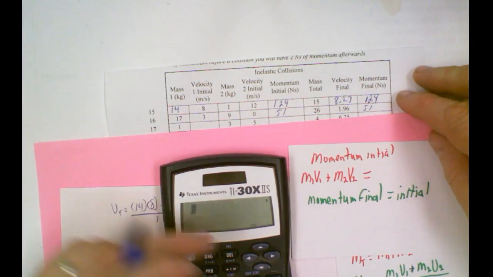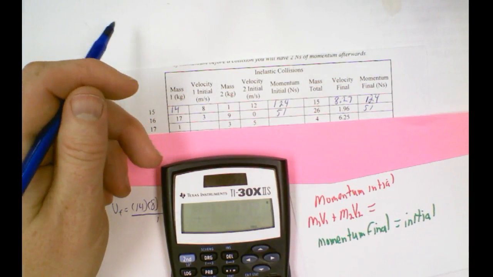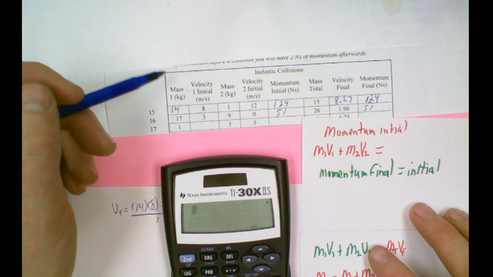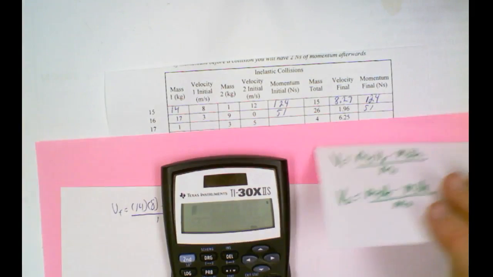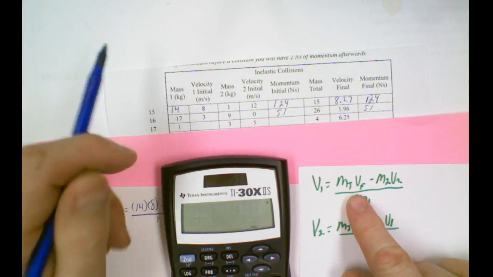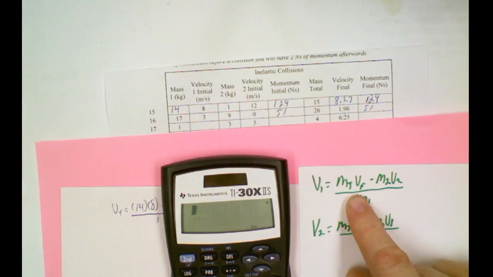17. I am looking for velocity 1 initial. So what I need to do is look at my list here and say, okay, do I have a formula that goes with it? Yes, I do. Velocity 1 initial equals the total mass, 4, times 6.25.